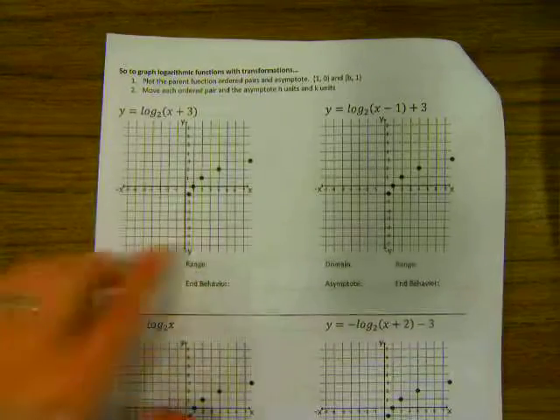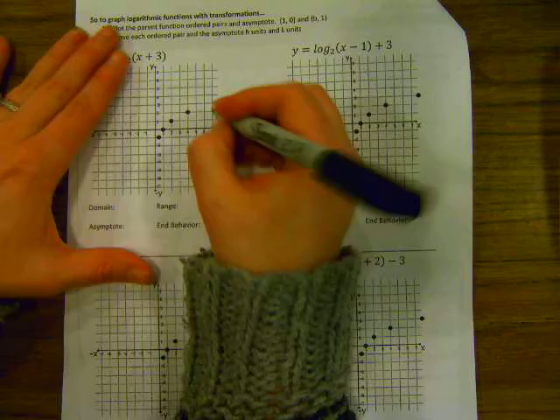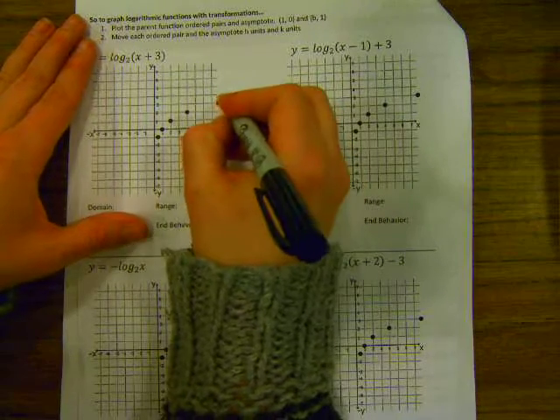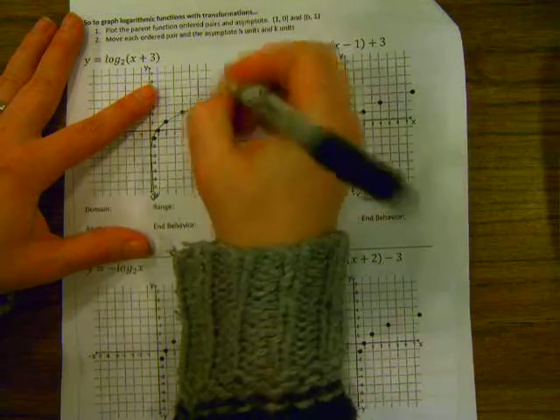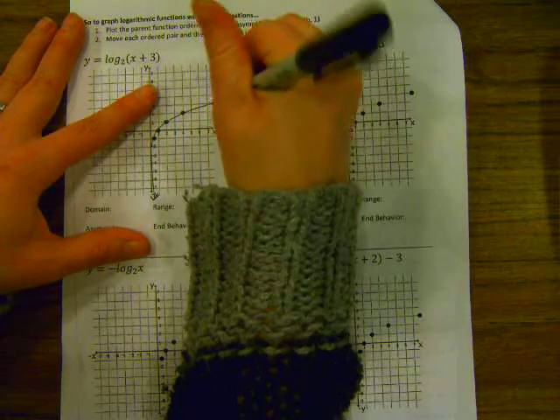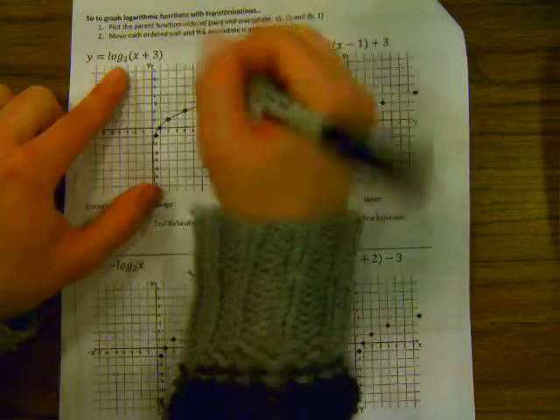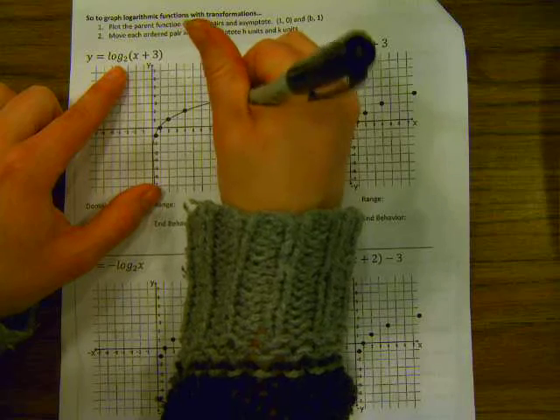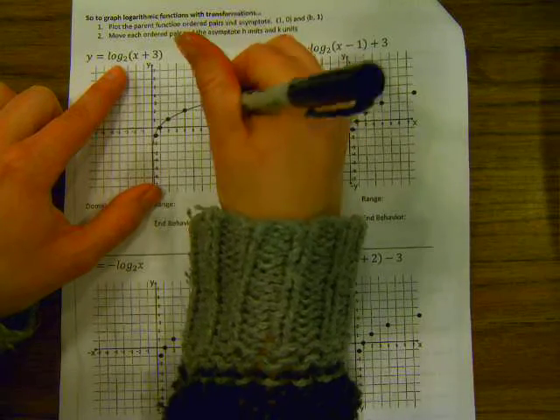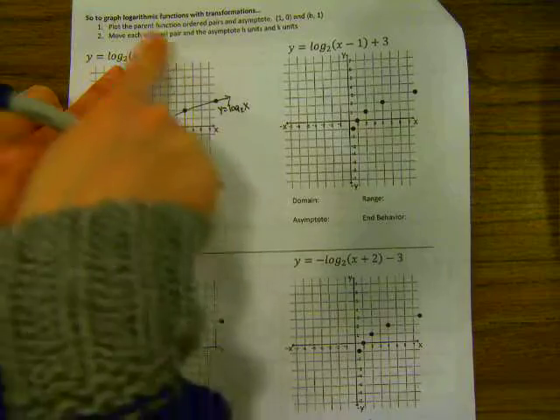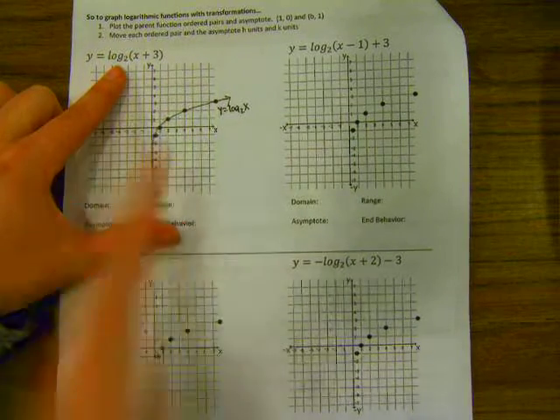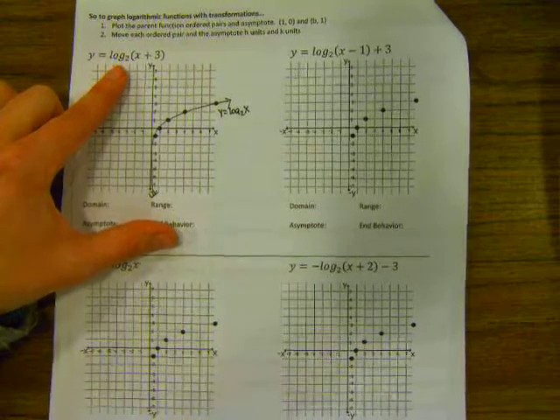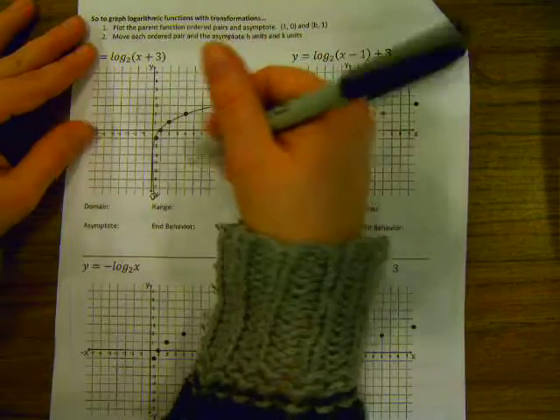All right. So first thing is, this right here is the parent function. So draw a line through the points. That is just there for your reference. This is the parent function. So for this case, it would be y equals log base 2 of x. Parent function, no shifts, right? Notice it still hits at x is 1. That's always going to be the case. Now, let's talk about the shifts before anything else.